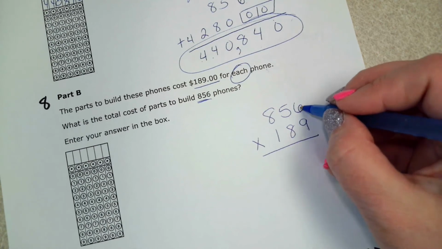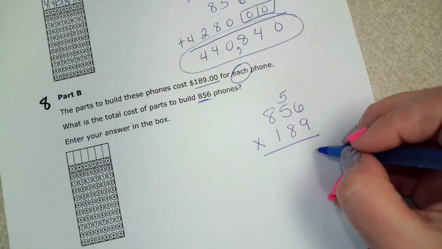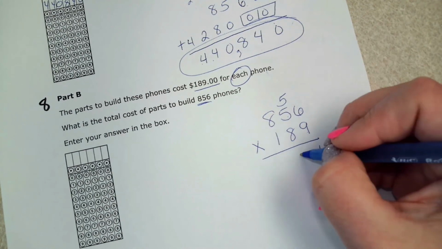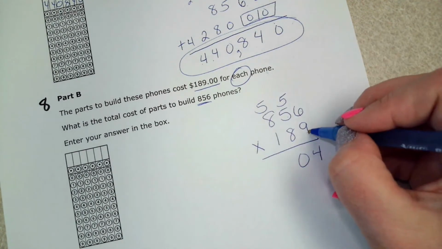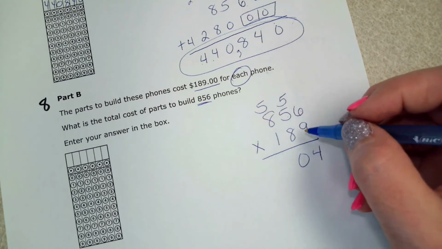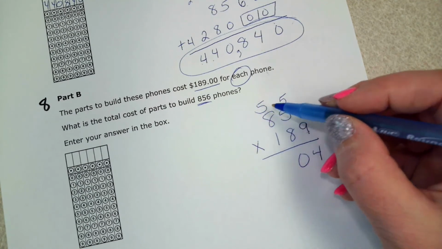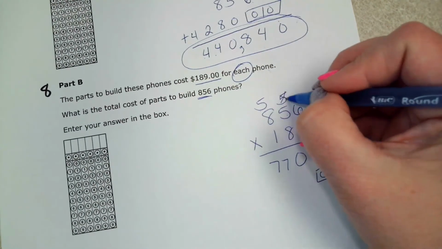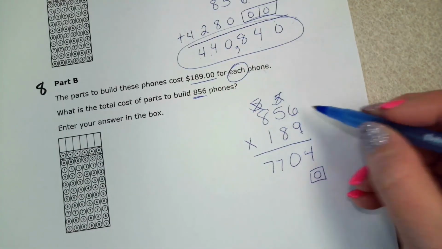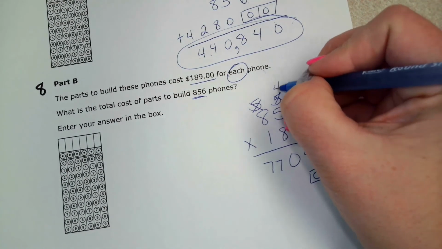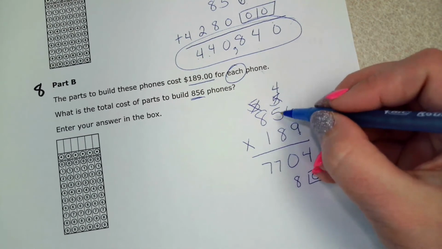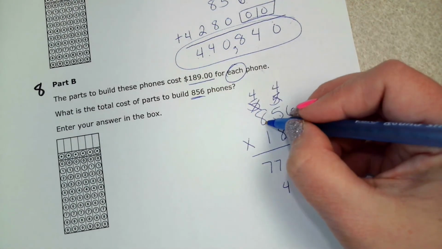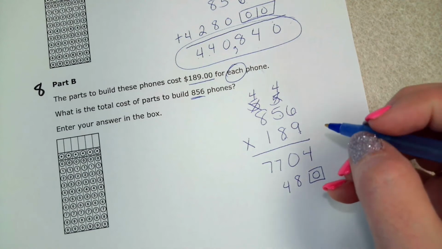Okay, 9 times 6, 54. 9 times 5 is 45, plus 5 is 50. 9 times 8 is 72, 73, 74, 75, 76, 77. It's my space saver, washing machine. Wash out what I carry. 8 times 6 is 48. 8 times 5 is 40, plus 4 is 44. 8 times 8 is 64, plus 4 is 68.